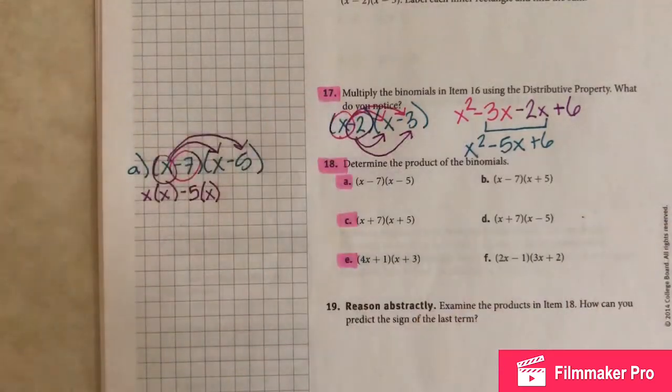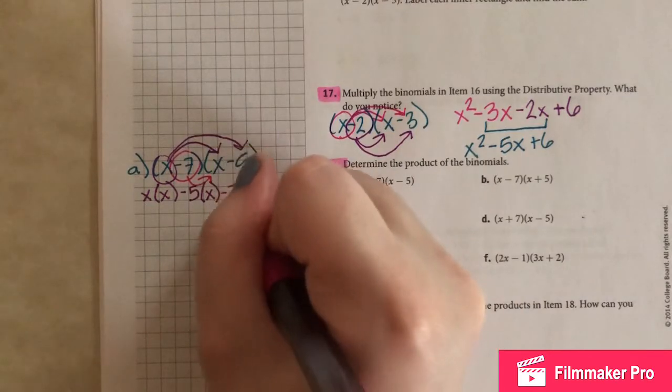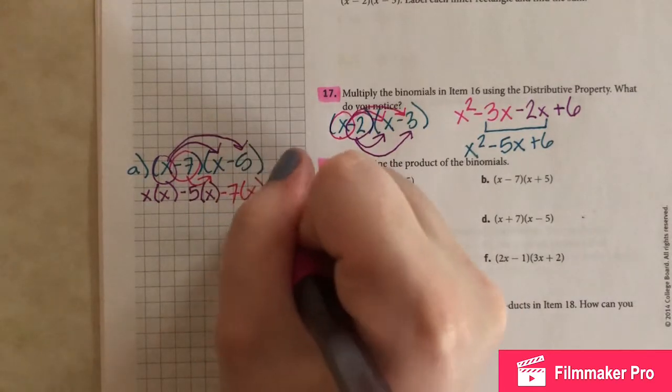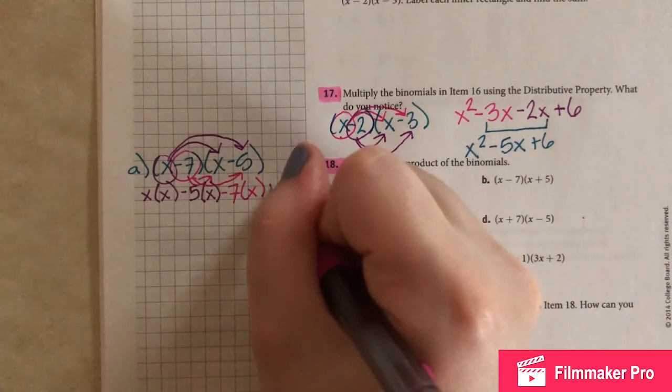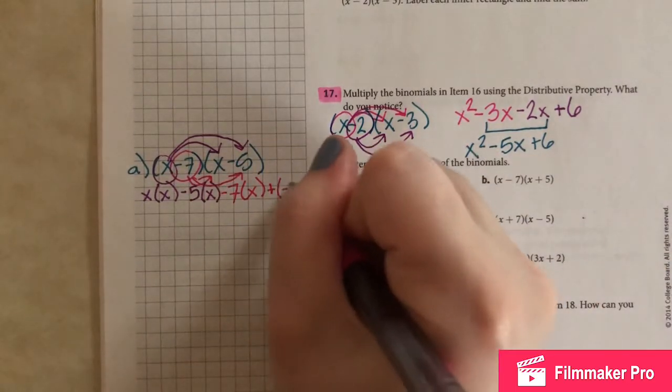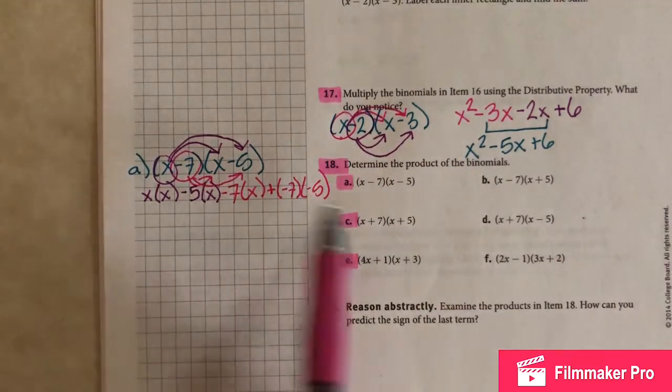Now we do the same thing with -7. So -7 times x. And then -7 times -5. And now we can simplify this.